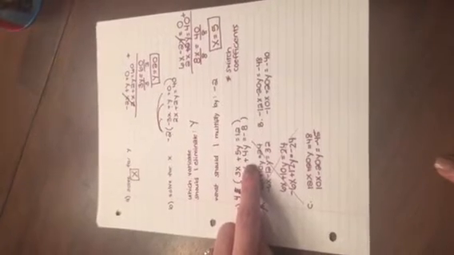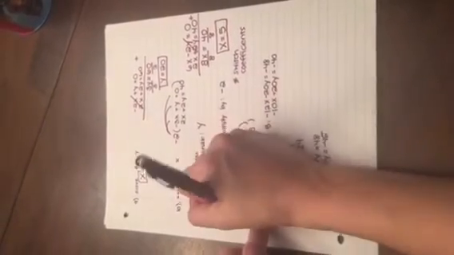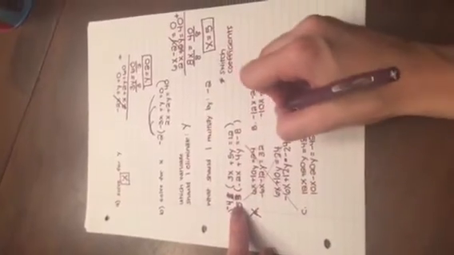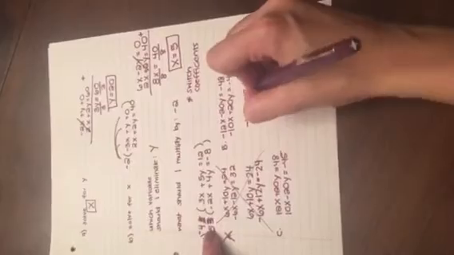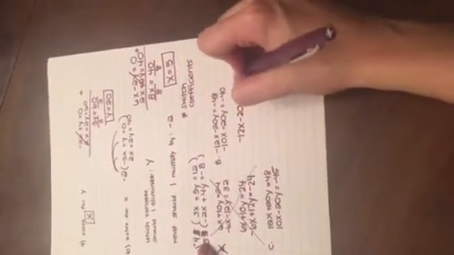Now I've got a question for you. Does a positive cancel out with a positive? It doesn't. So one of these has to be negative. It doesn't matter which one. So we'll try negative 4 first. So negative 4 times 3 is negative 12x. Negative 4 times 5 is negative 20y. Equals negative 4 times 12 is negative 48.